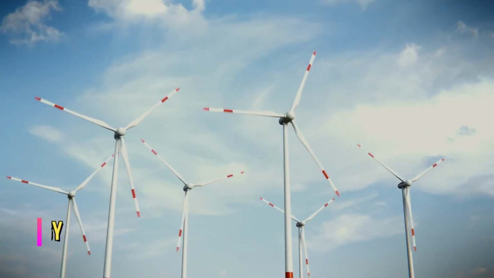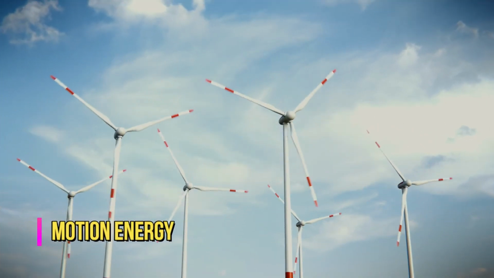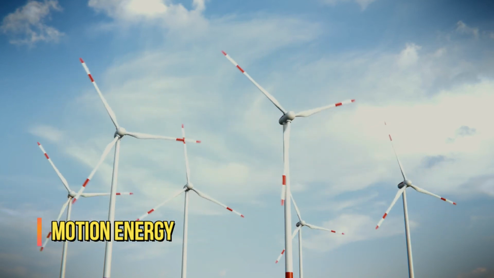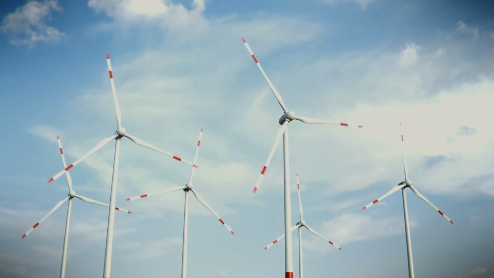Motion energy is the energy stored in a moving object. As the object moves faster, more energy is stored. Wind and riding a bicycle are examples of motion energy.